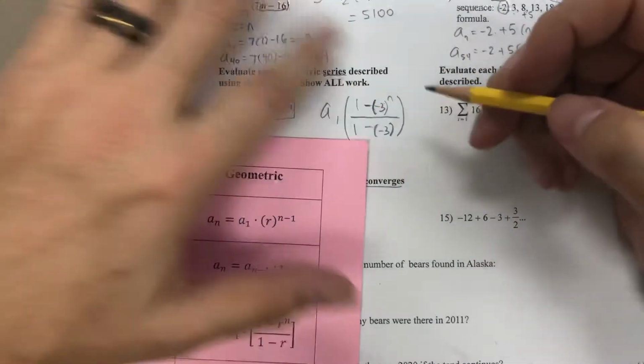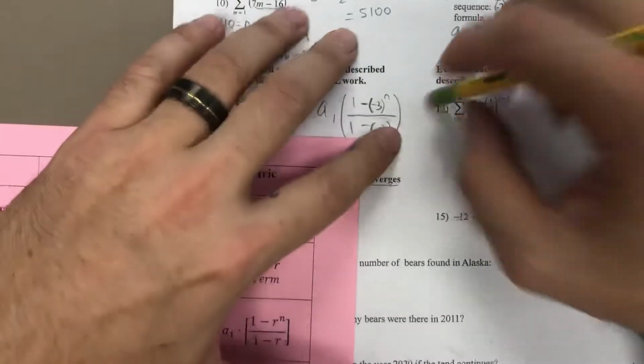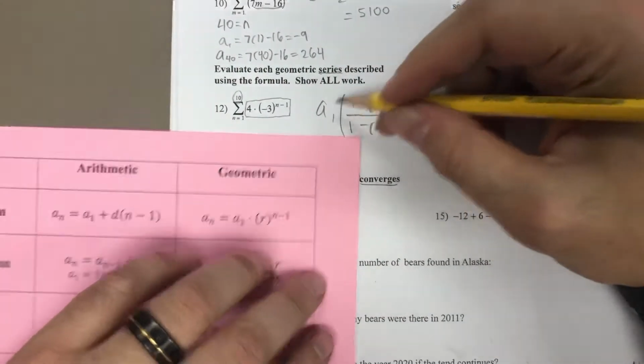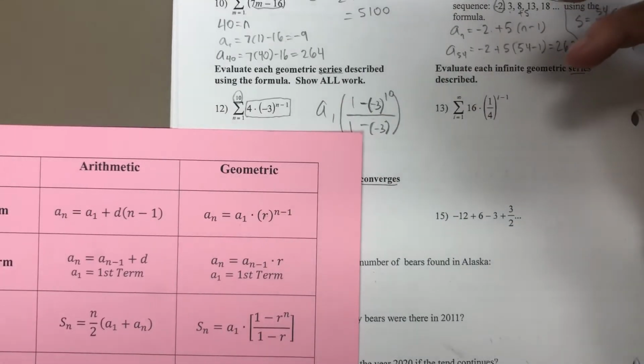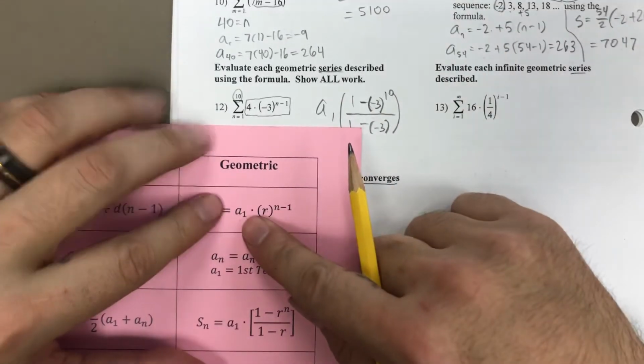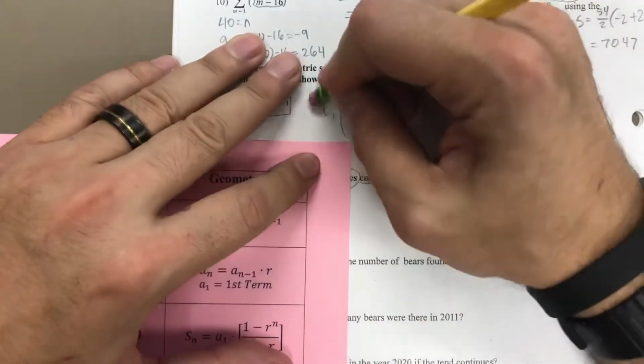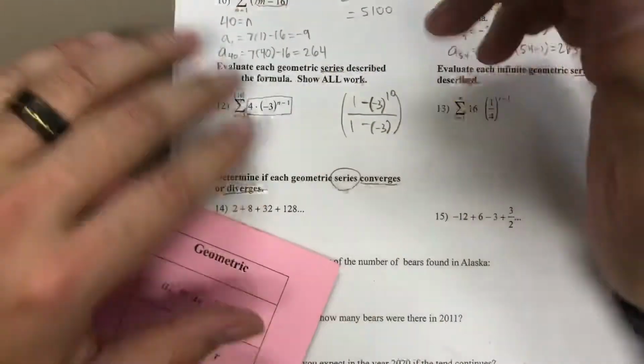n is still the same number. It's the number that's on top of the sigma, so 10. So n is 10. And a_1 is the first term. You could plug in 1 if you wanted to, or look at the formula again. a_1 is the number that's multiplying out front, so it's 4. So let's put a 4 there.